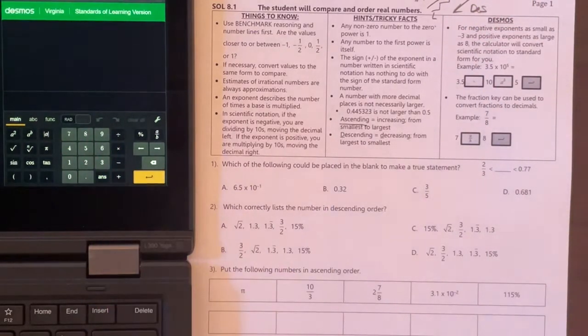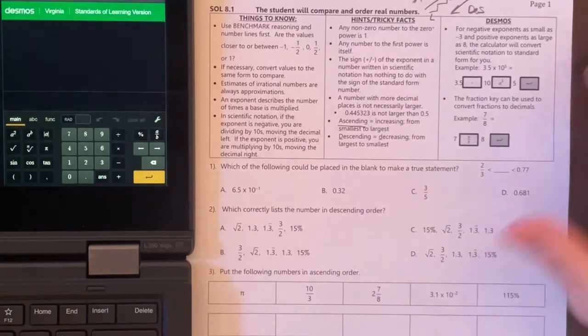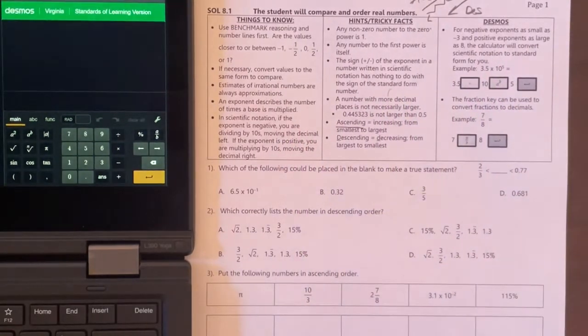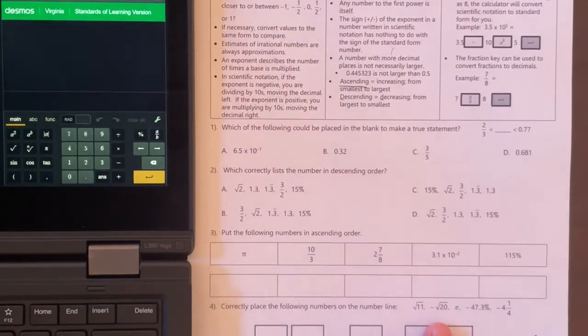Also make sure you can use that Desmos calculator, because what I'm going to do a lot of times is change all of my values to decimal form first, and then I can compare them. So make sure you can see those things to know, hints, tricks, and those Desmos guide.